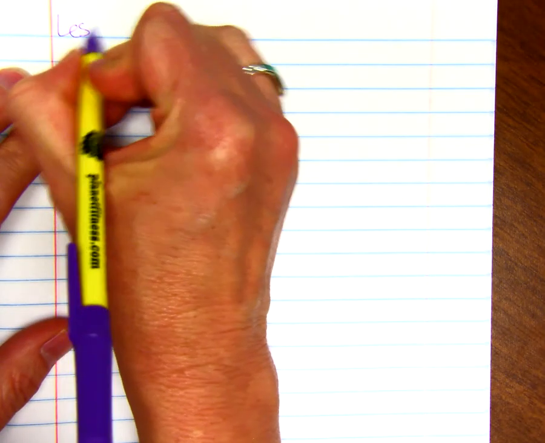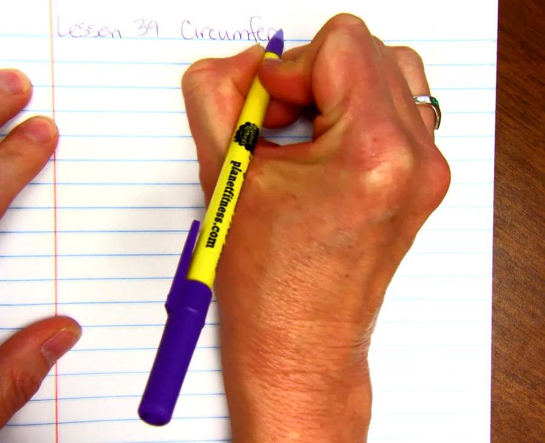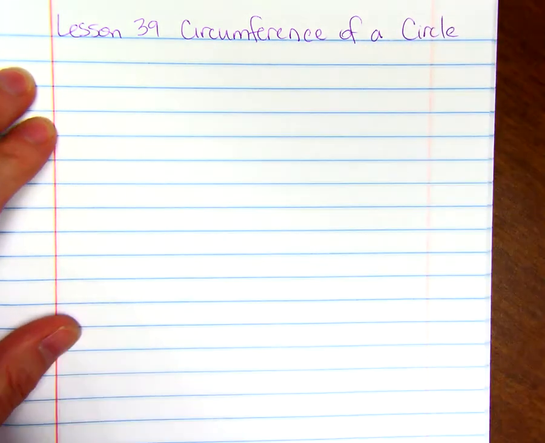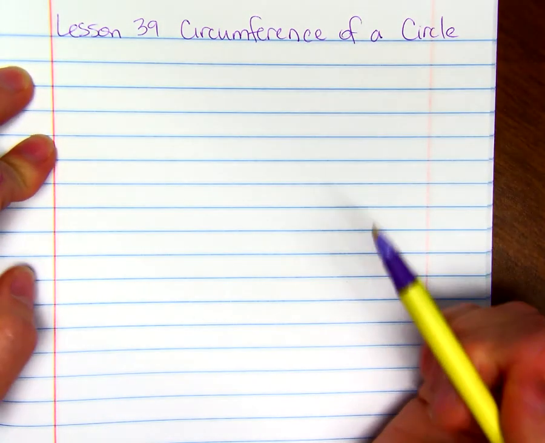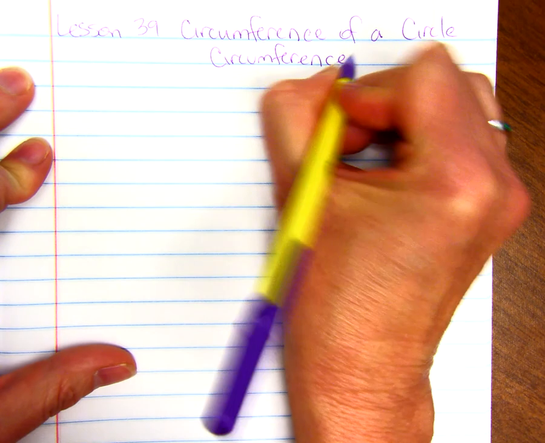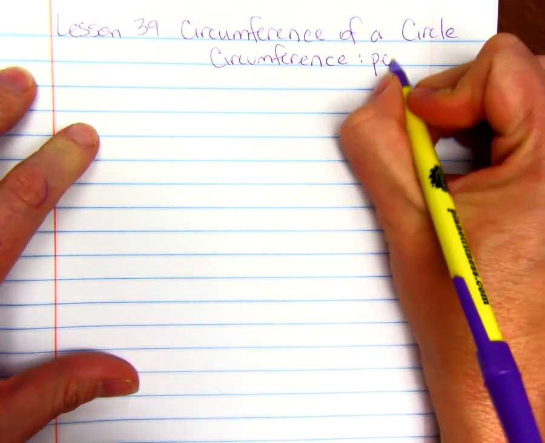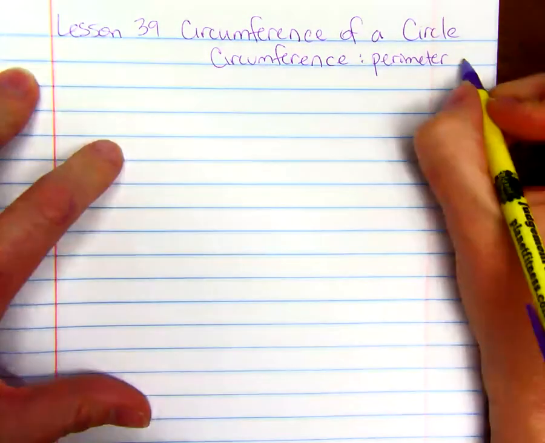Lesson 39, circumference of a circle. The circumference is just another name for the perimeter. It just is representing a circle. So it's the perimeter of a circle. How long is the circle, the outside of the circle?